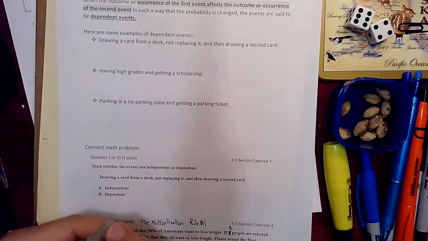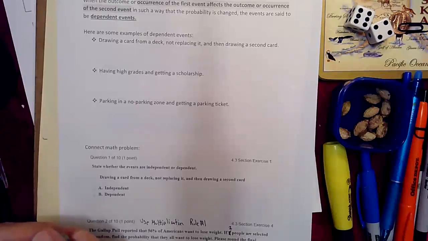So the first event, which is getting good grades in school, does affect the occurrence of the second event. Because if you have bad grades, then you're not likely to be chosen. It's very competitive for a scholarship, so you want to have good grades, because they want to provide money to people who are going to study, finish the course, and pass their course. They're going to support them in school because they complete their work.